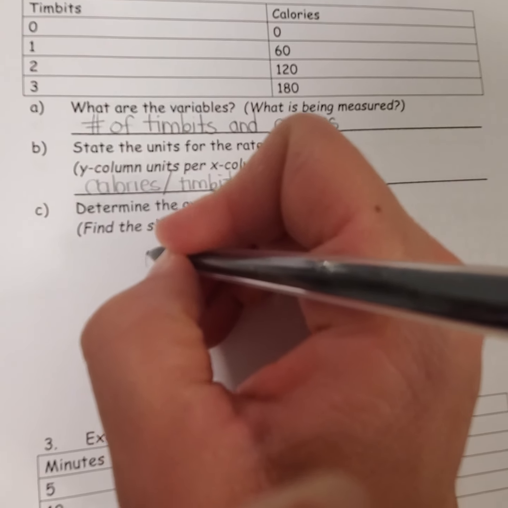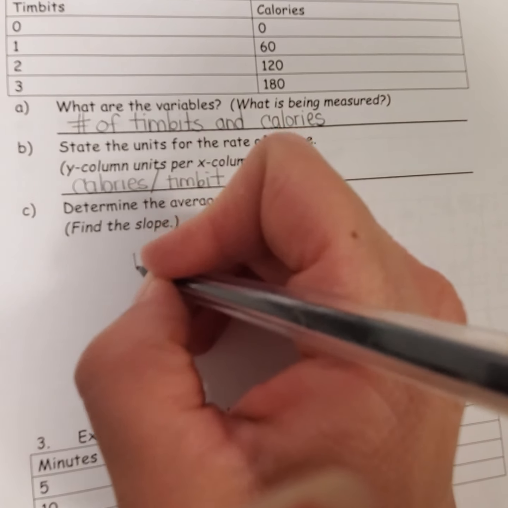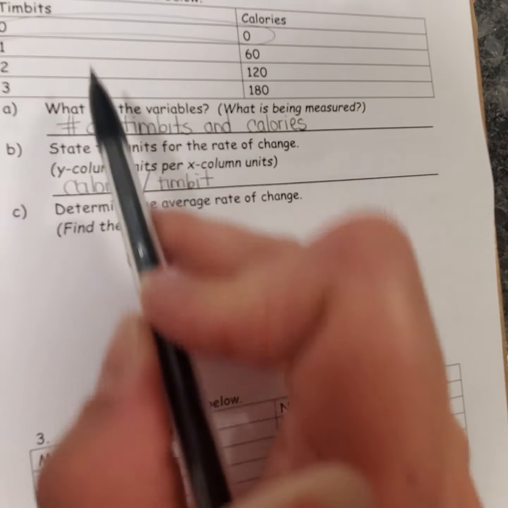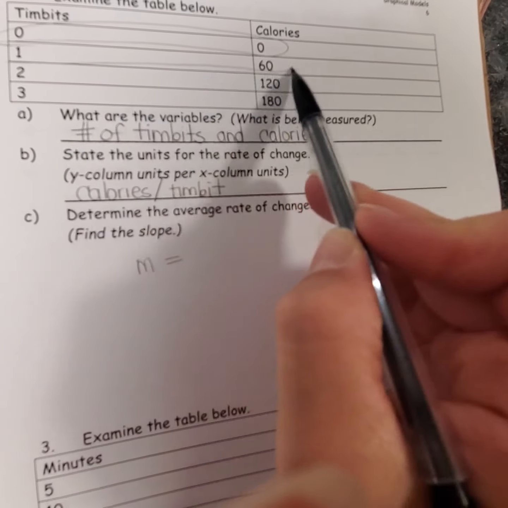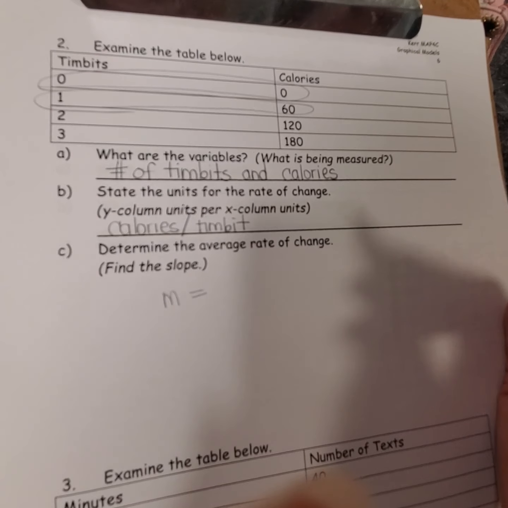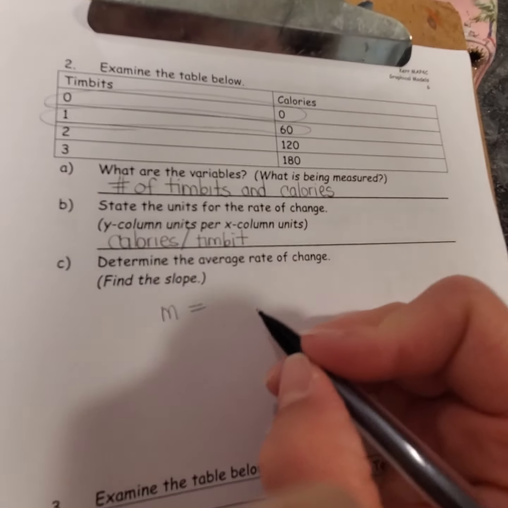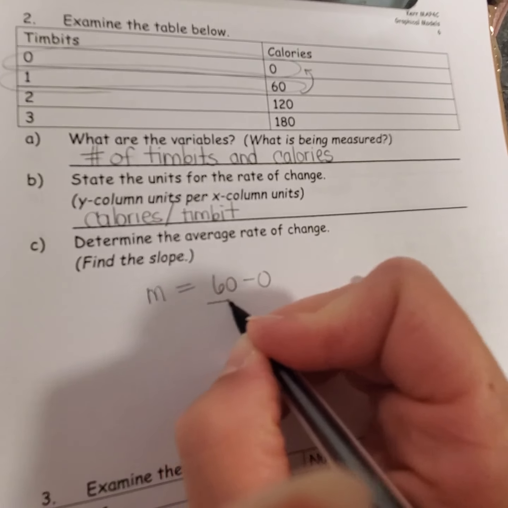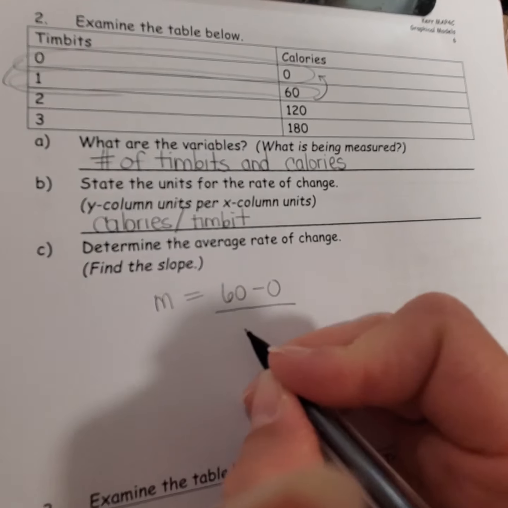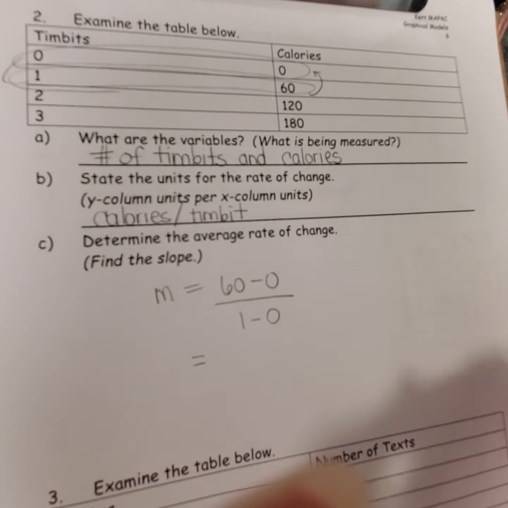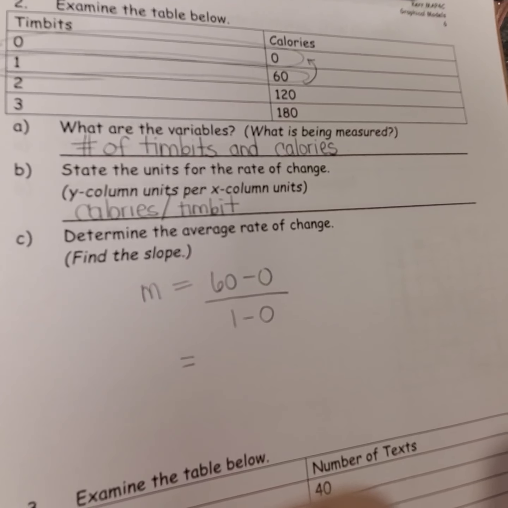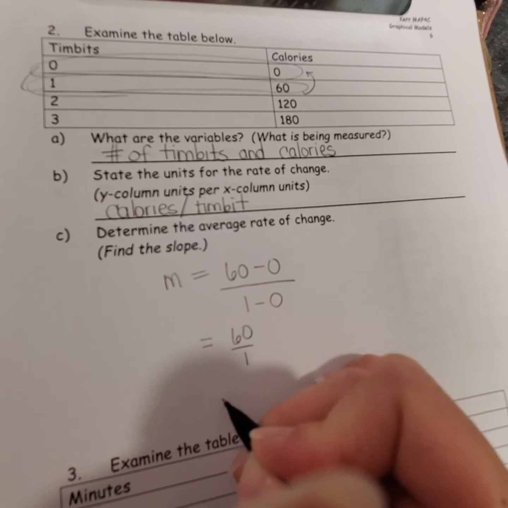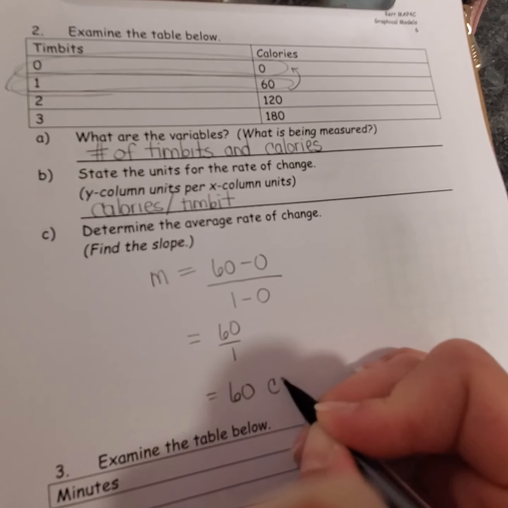We know that m denotes slope. Let's say I want to use these pieces of data and these pieces of data. Remember, when we find slope, we subtract our y's on the top. So 60 minus 0 over 1 minus 0. Some nice easy math here. 60 minus 0 is 60. 1 minus 0 is 1. So we have 60 over 1, which is just 60.